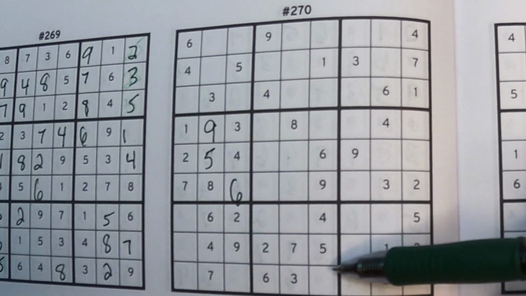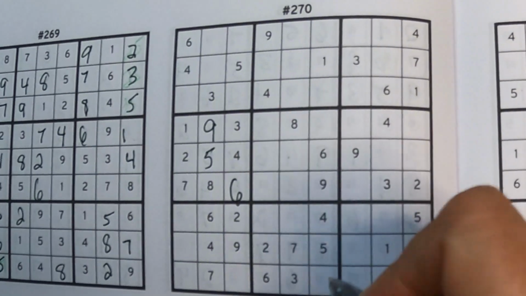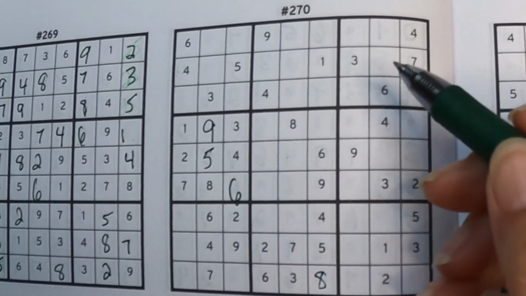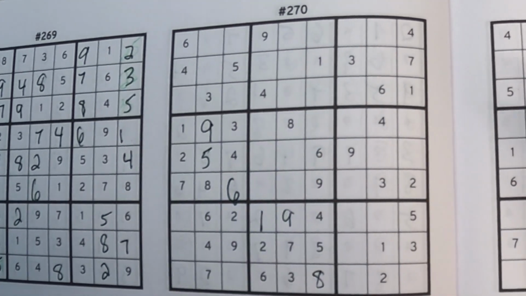For this box, we're missing 1, 8, and 9. We've got 1 and 9 here, so this is our 8. 9 here, so 1, 9.